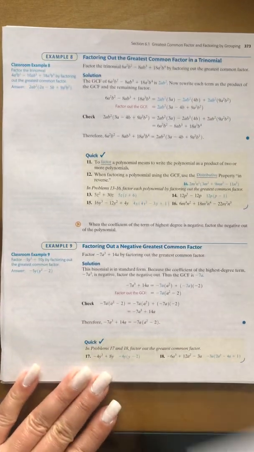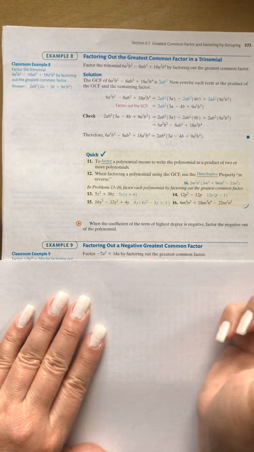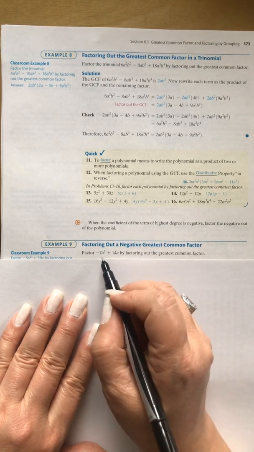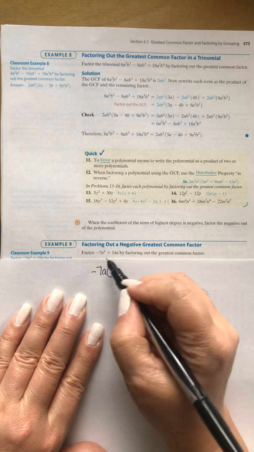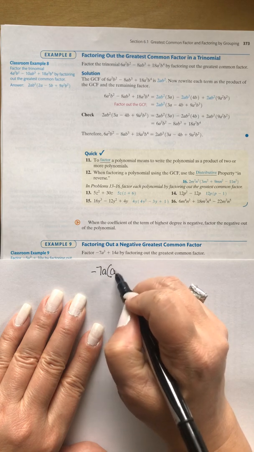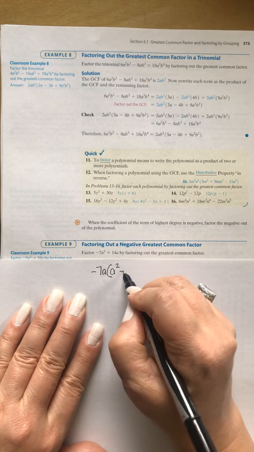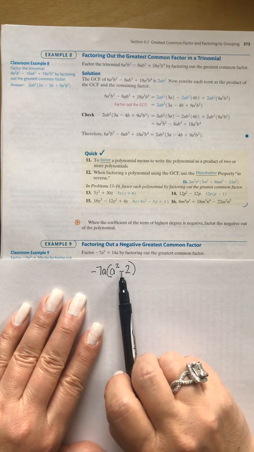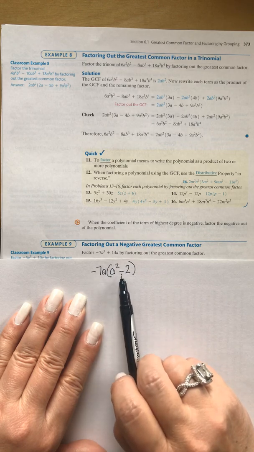Okay. Number 9 is asking you to factor out, whenever a polynomial starts with a negative, you always want to pull that negative 1. But for this one, I'm going to pull out a negative 7A. That's the GCF. So if you take out the negative 7 and the A, you're left with A squared. And now if you divide this by negative 7, you get negative 2. Now double check. I know this is a plus sign and this is a minus, but we took out a negative 7, so we divided this by negative 7. That's why this became a negative.